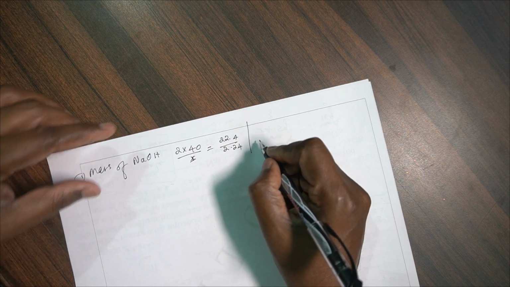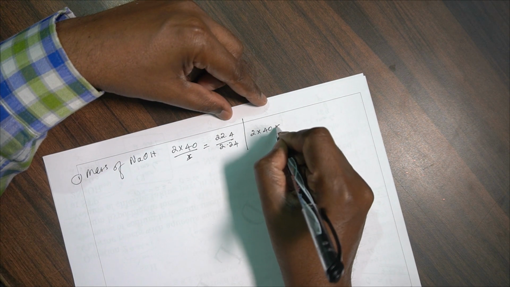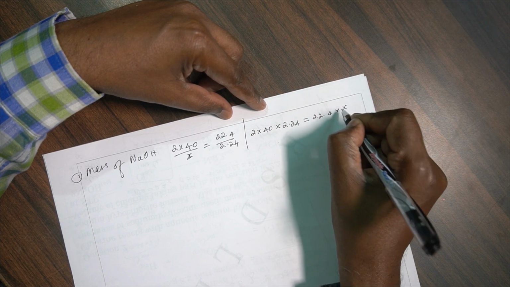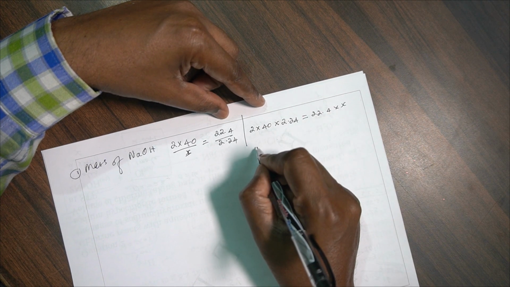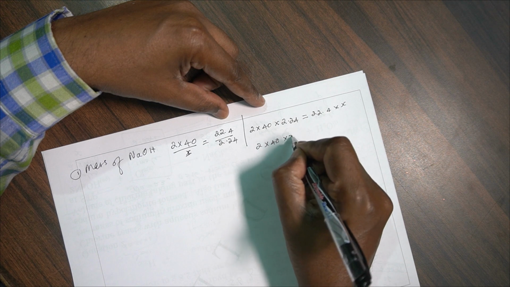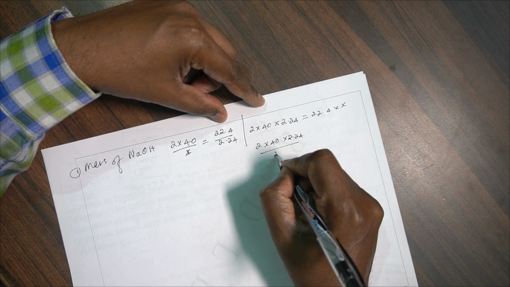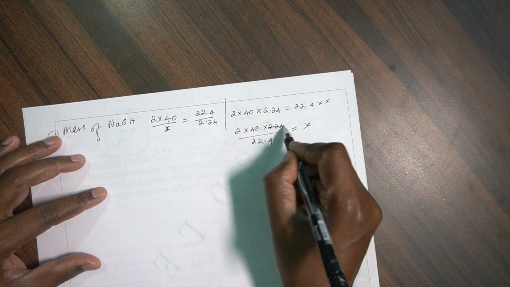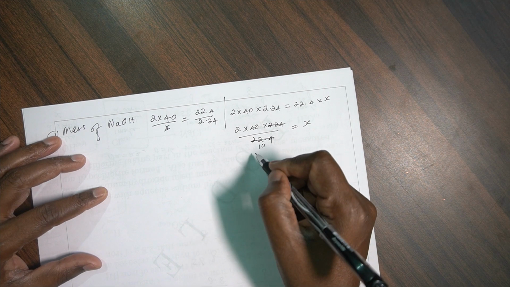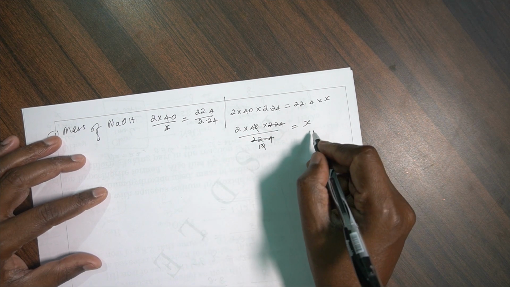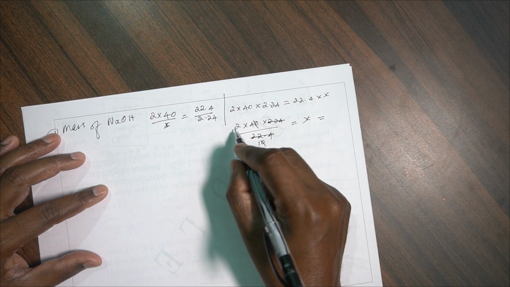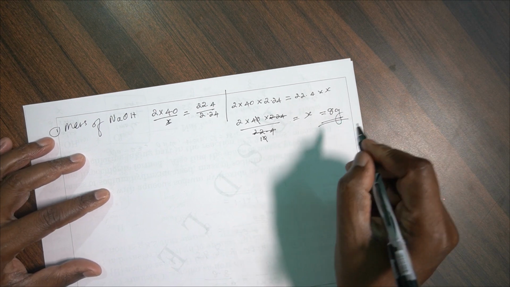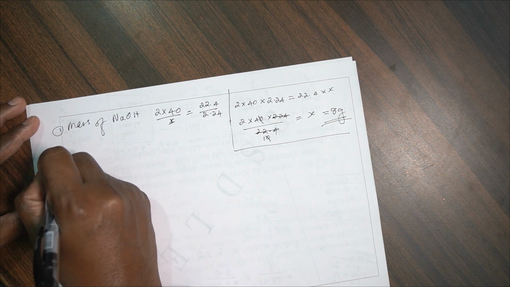So cross multiplying, you get 2 into 40 into 2.24 is equal to 22.4 into X. So what is X? Bring this one here. That is 2 into 40 into 2.24 divided by 22.4 is equal to X. So these two can be cancelled, 2.24 and 20, this will be 10. So this 0 and this 0 are gone. So what is remaining? X is equal to 4 into 2, that is 8. So 8 grams of sodium hydroxide. Now second part of the question.